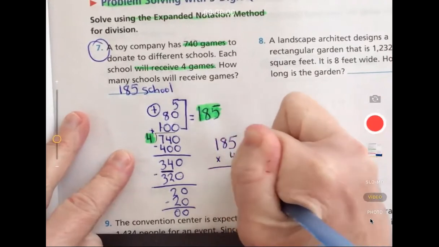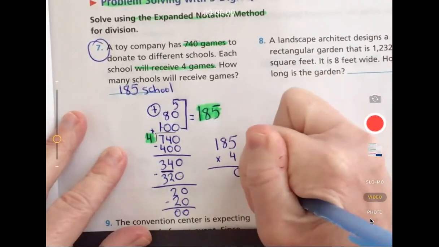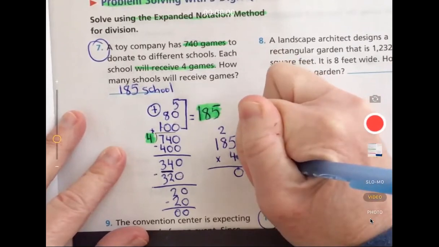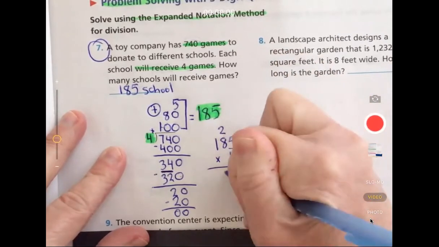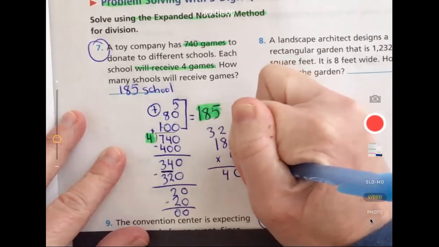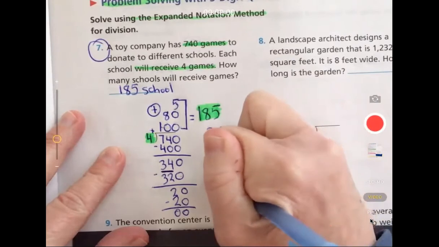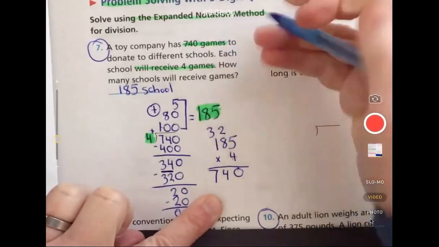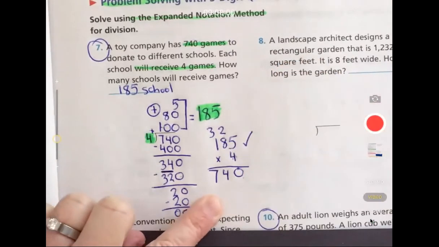We'll multiply the 2. 5 times 4 is 20. I carry the 2. 4 times 8 is 32, 33, 34. Carry the 3. 4 times 1 is 4, 5, 6, 7. 740. That is the quotient. That was the total. So it checks.